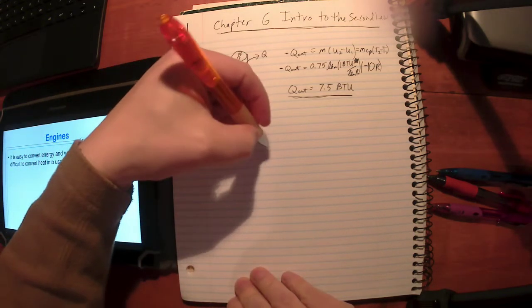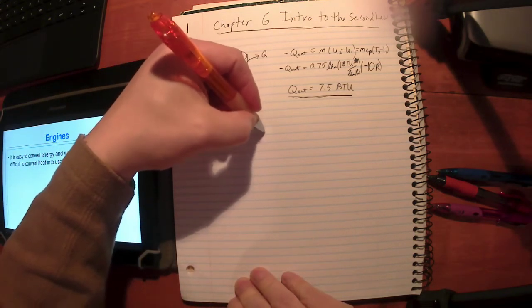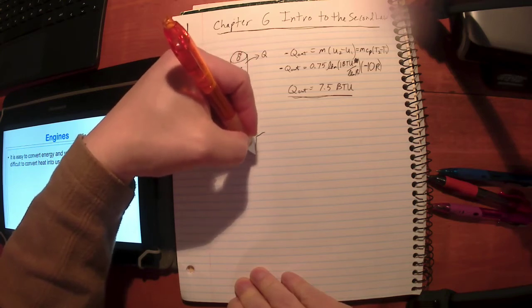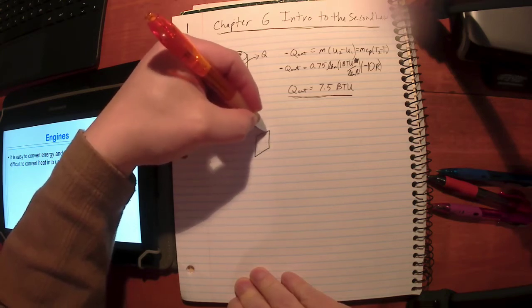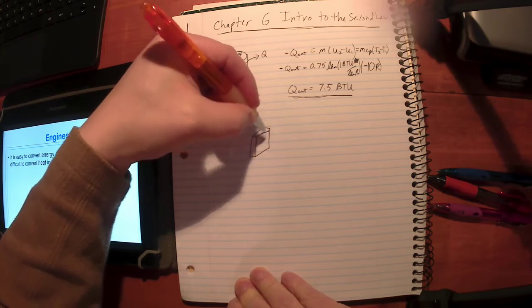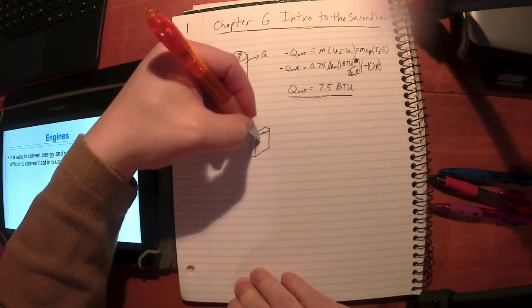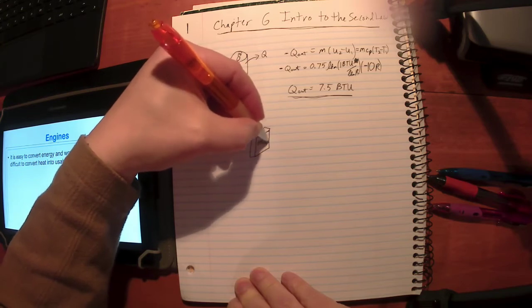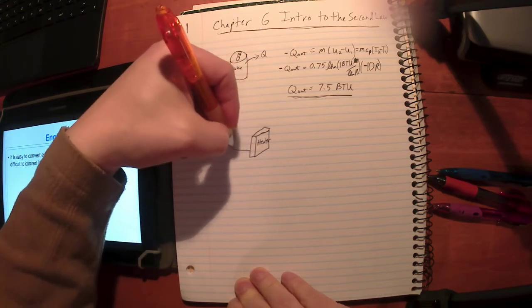If I've got some kind of electronic device, let's say I go to a big box store and I purchase a heater, and I just plug that into a wall.